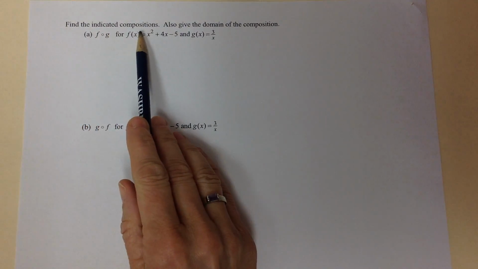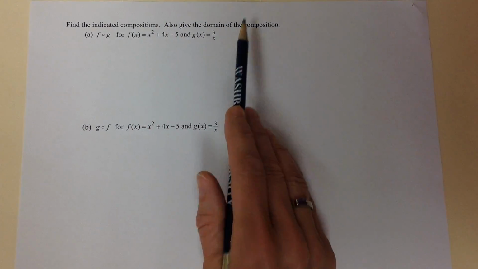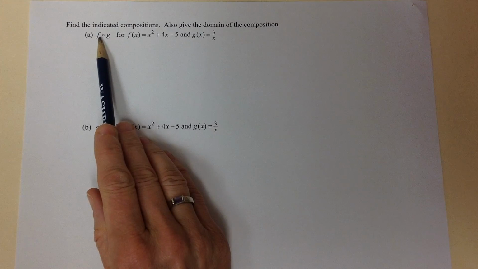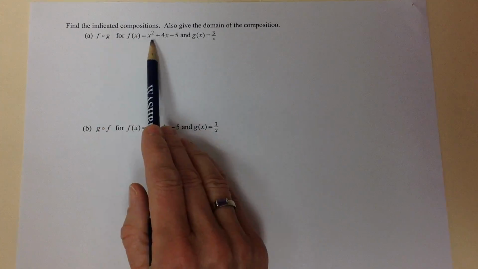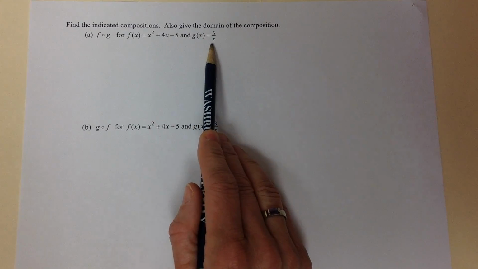We want to find our indicated compositions and then also give the domain. So for this first one, we want to find f of g for the functions x squared plus 4x minus 5 and 3 over x.